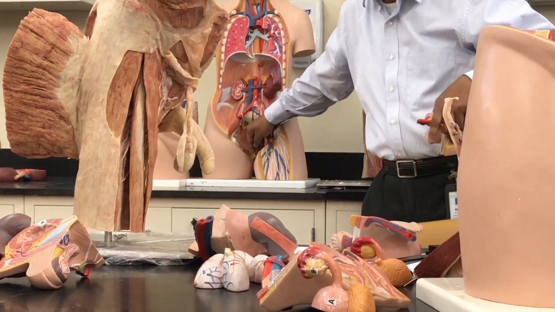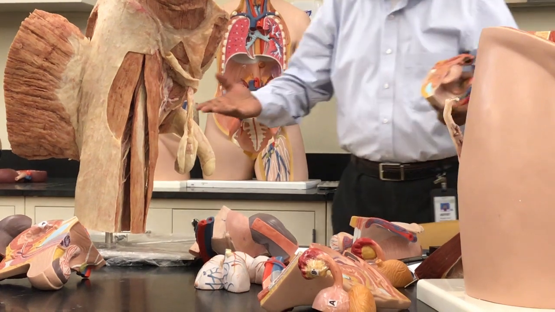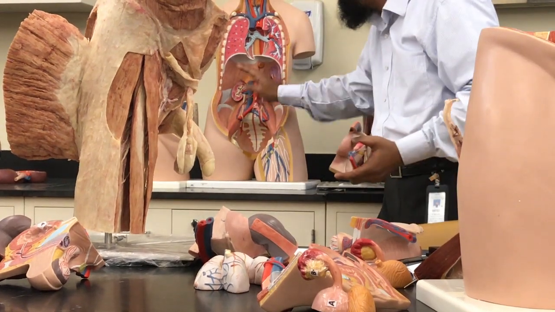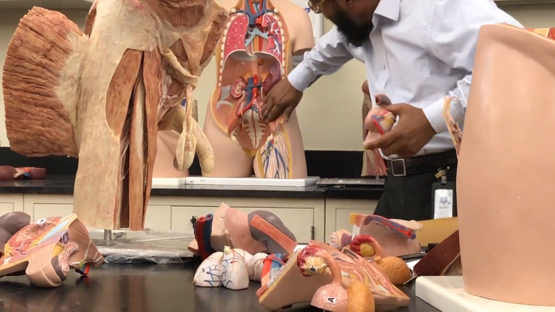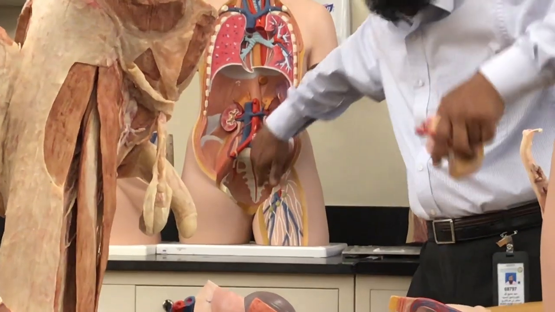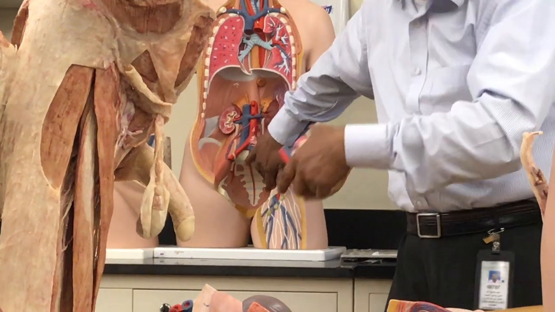Why is it not straight? Due to the peritoneum, excellent. All this peritoneum pushes the ureter and the structures behind. In the pelvis, the parietal peritoneum is pushing the ureter backwards.